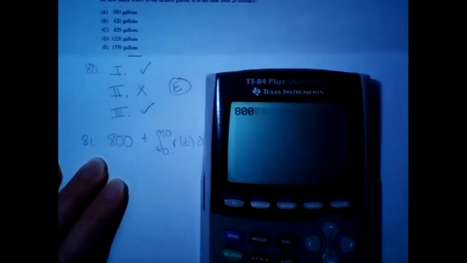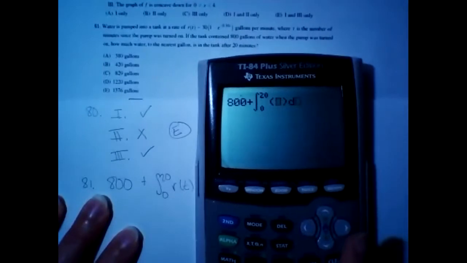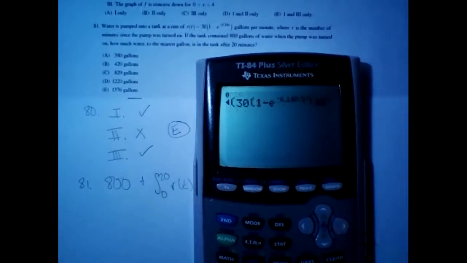800 plus math 9, 0 to 20. And then that rate function is what's going to go in here. So 30 parentheses, 1 minus e to the power negative 0.16x, close parenthesis, dx. Again, they are not going to give you nice functions. They're going to be obnoxious to type. So you got to practice typing these because that is a skill that you need. So we get 1,220 gallons, and that one is D.